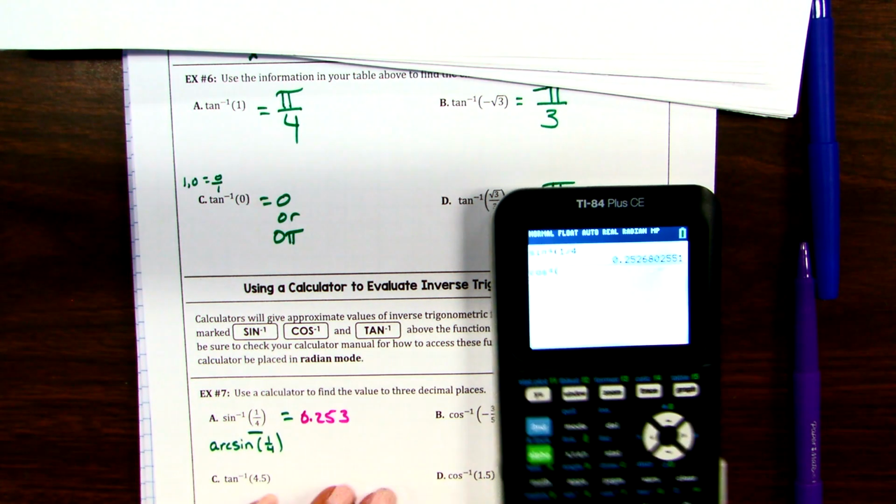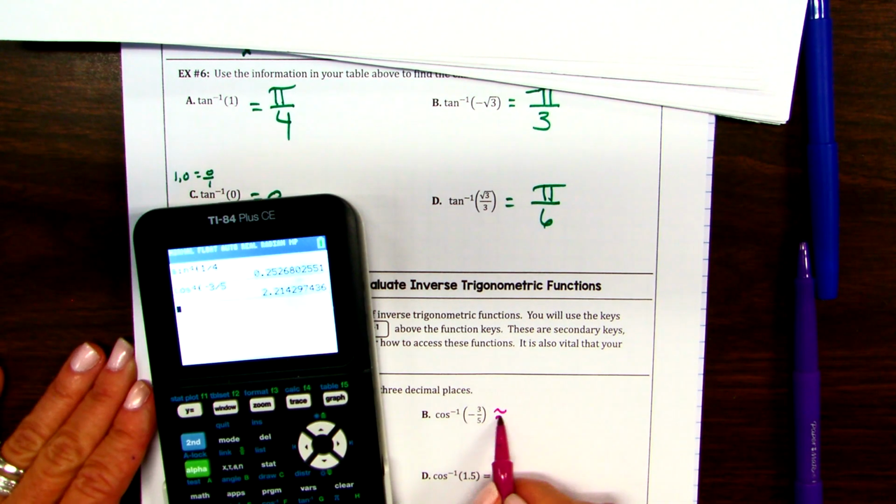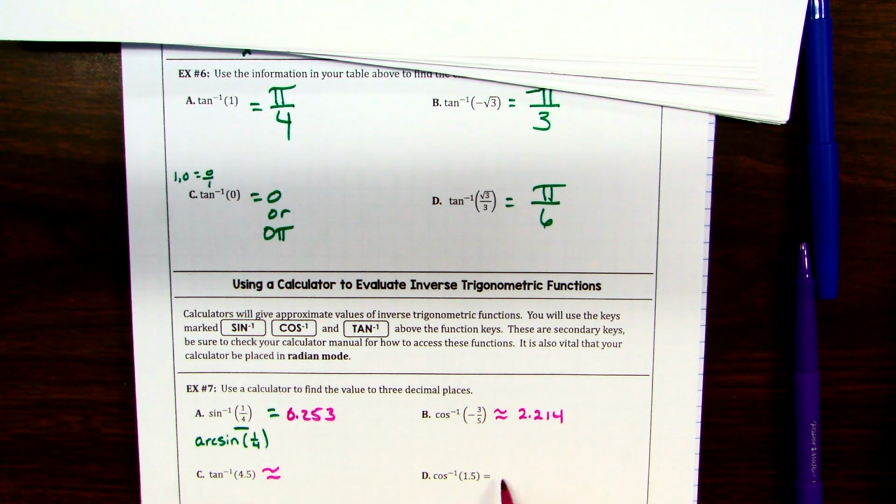Second cosine, -3/5. You get 1.352. And I would definitely put this one in your calculator so you can see what it looks like when you get a does not exist. The calculator tells you there's an error. So you would write DNE, because remember, it's only from -1 to 1. This is greater than 1 right here. So it makes sense that your calculator won't let you do it.